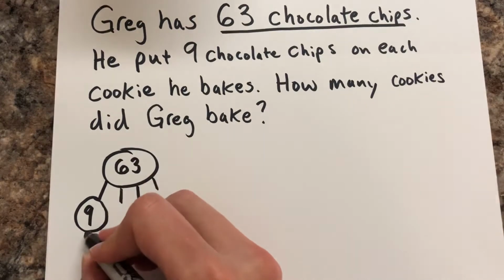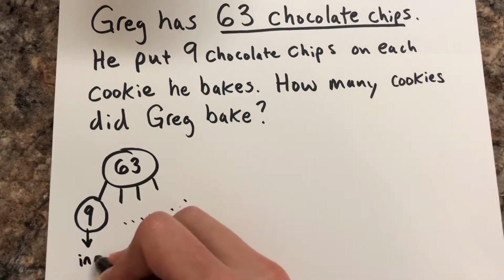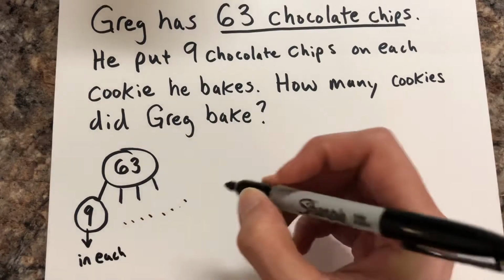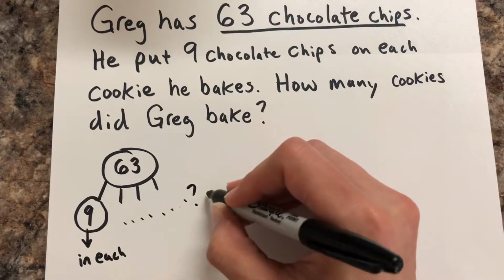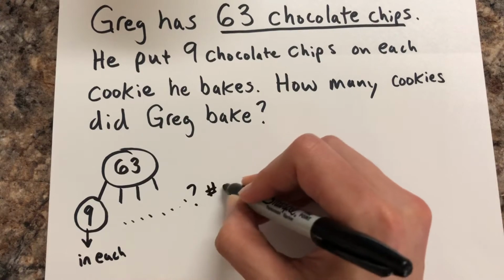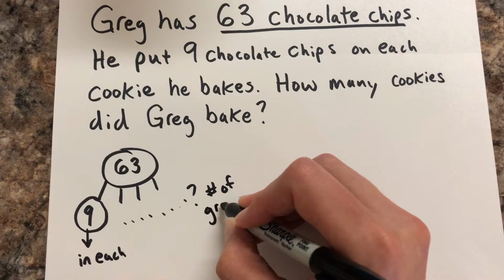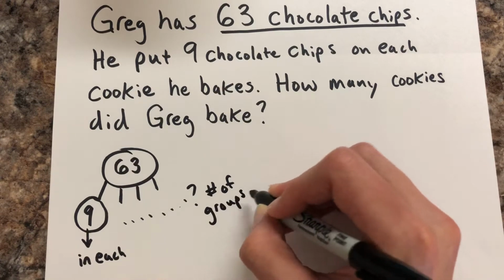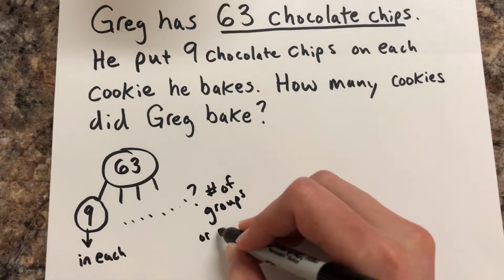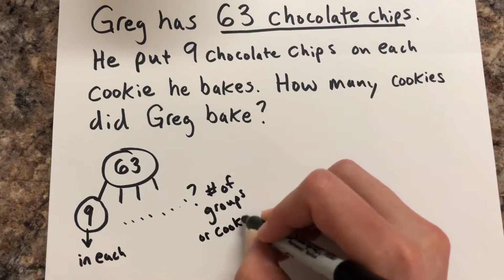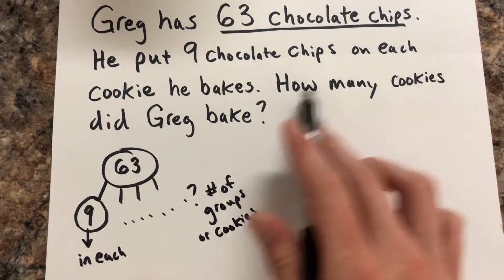So in each, question mark, number of groups. And the name of my groups is cookies, right? How many cookies?